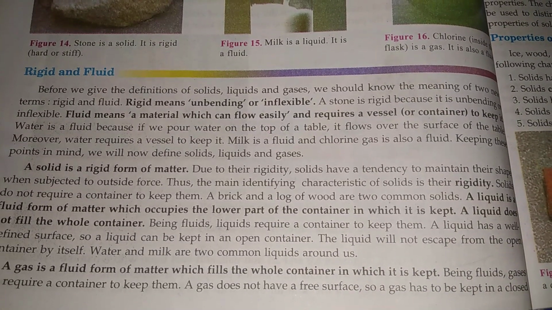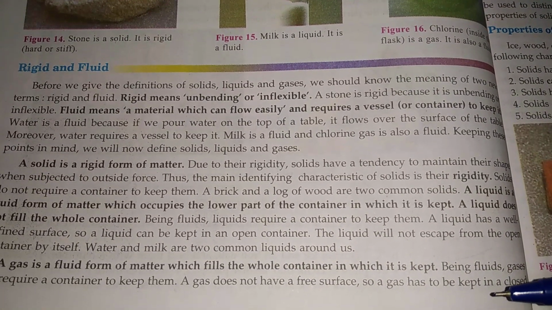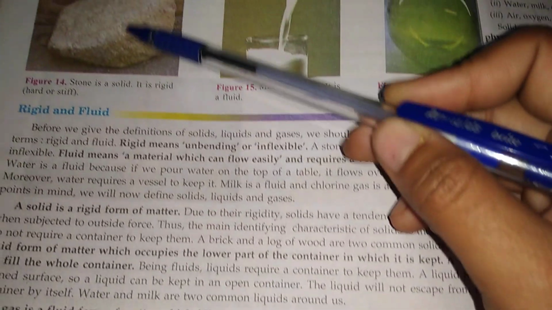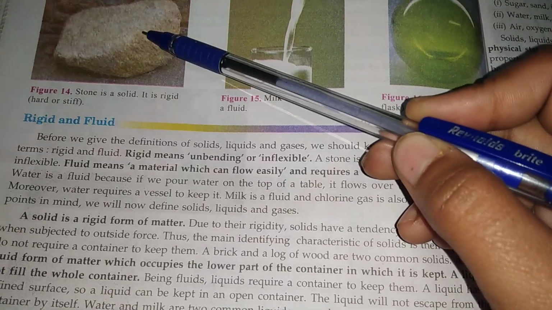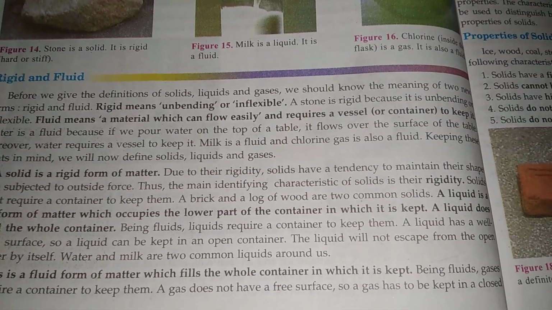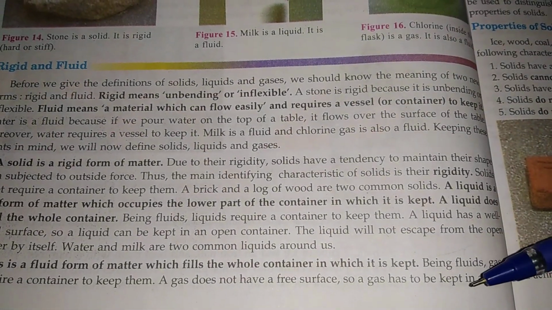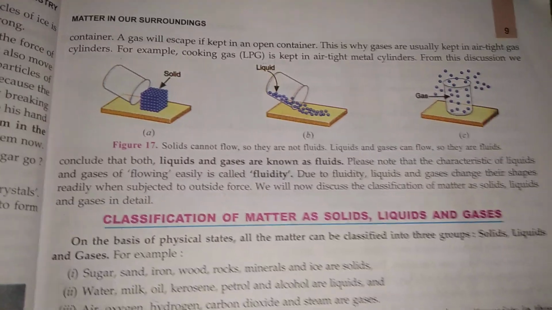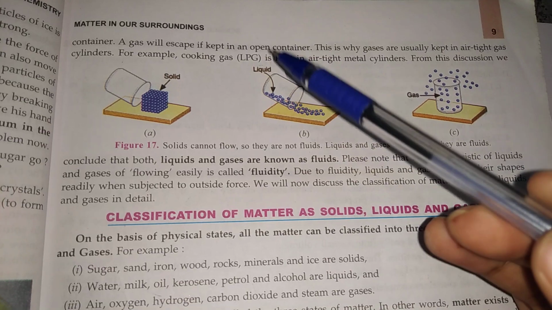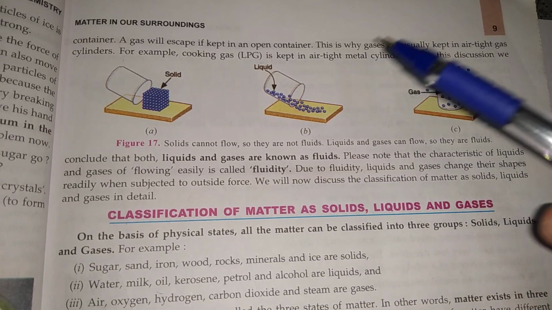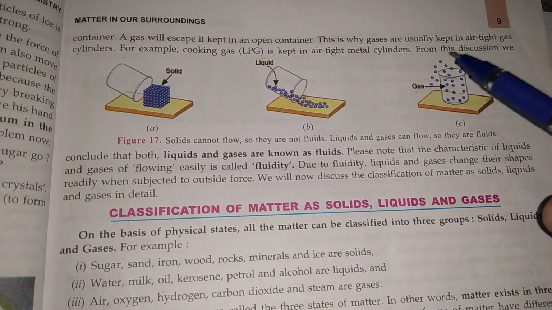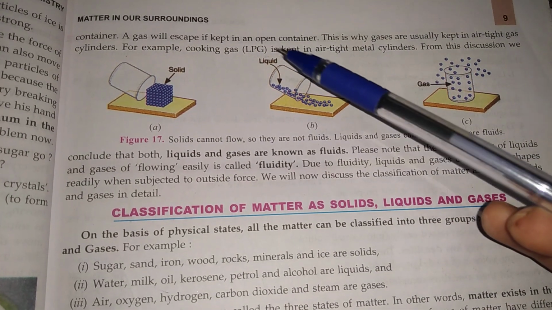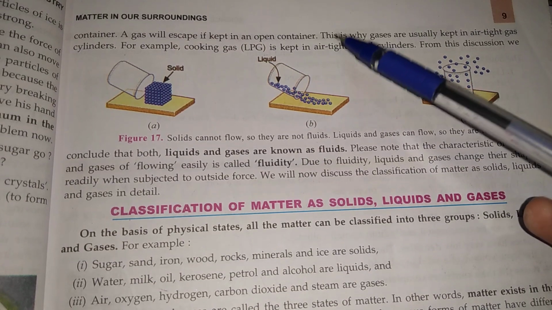A gas does not have a free surface, right? See here, this is the surface of this stone, but gases do not have a surface, and they always need a container, an airtight container in which we can keep the gases. So a gas will escape if kept in an open container.